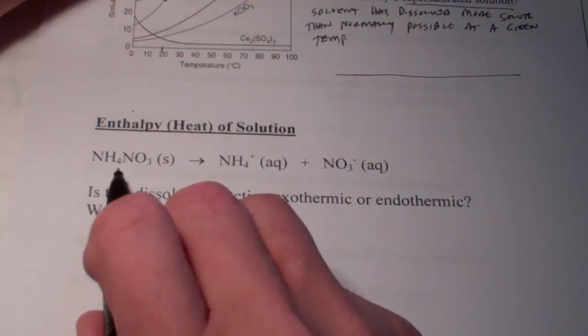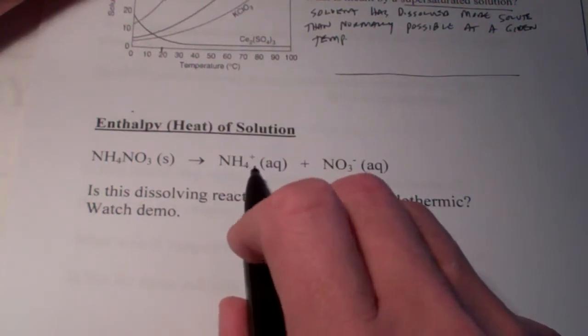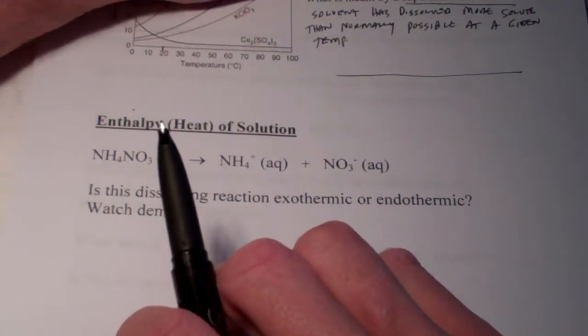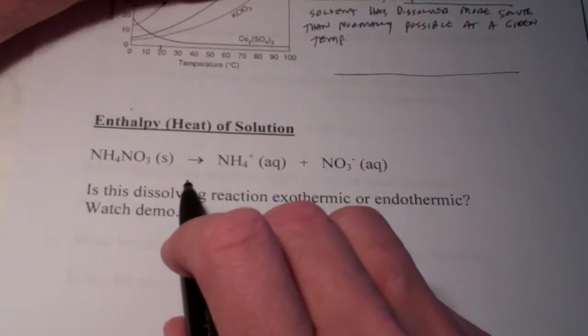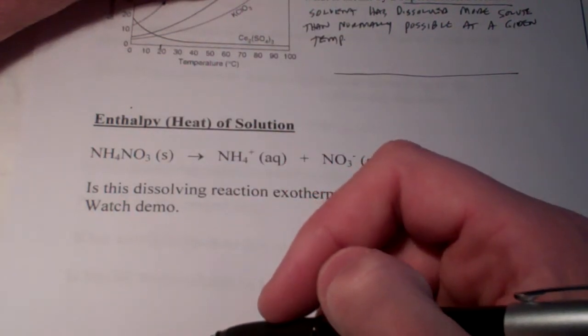As you recall, when I took ammonium nitrate and dissolved it in water to form ammonium ions and nitrate ions, remember AQ means essentially dissolved in water, the flask was cold to the touch, in fact quite cold to the touch.